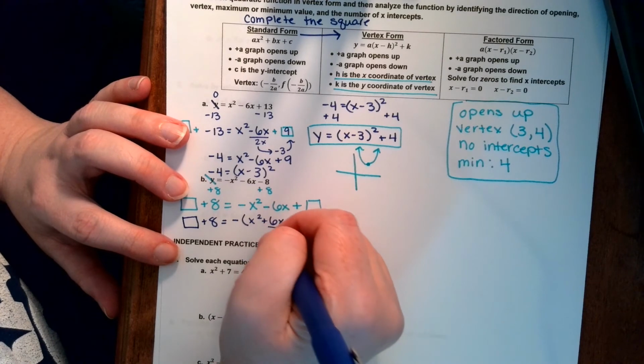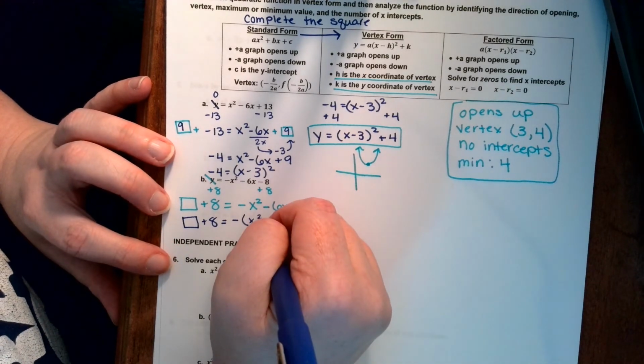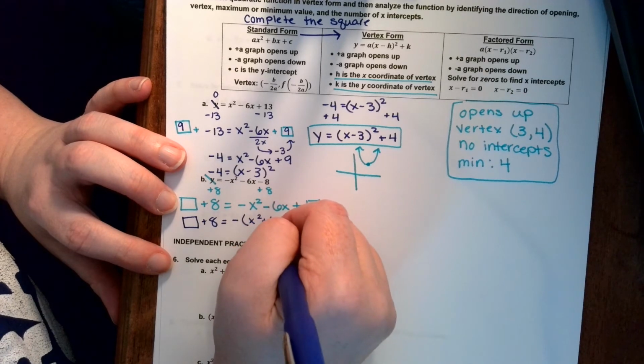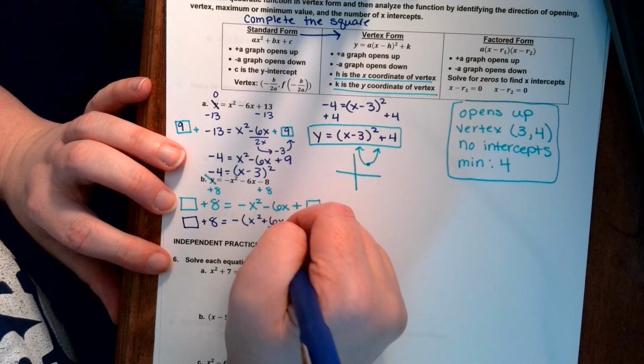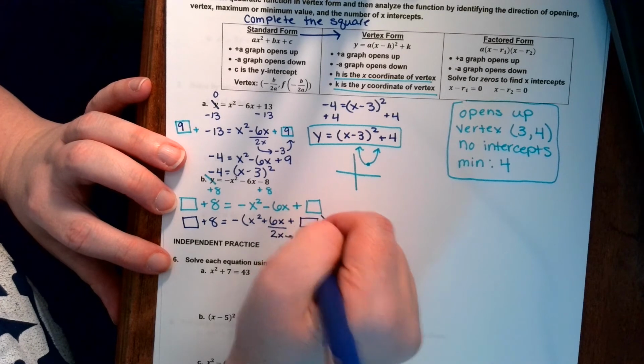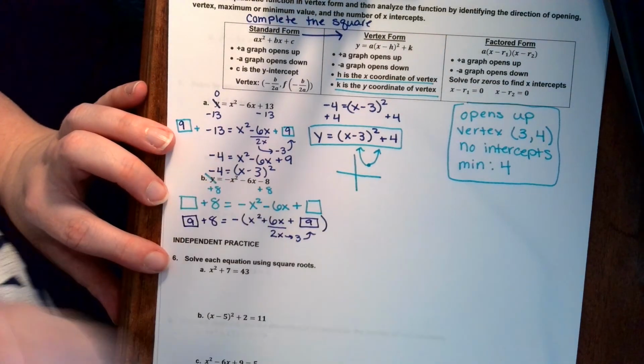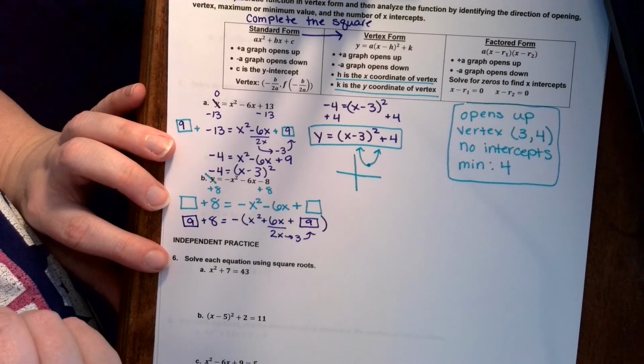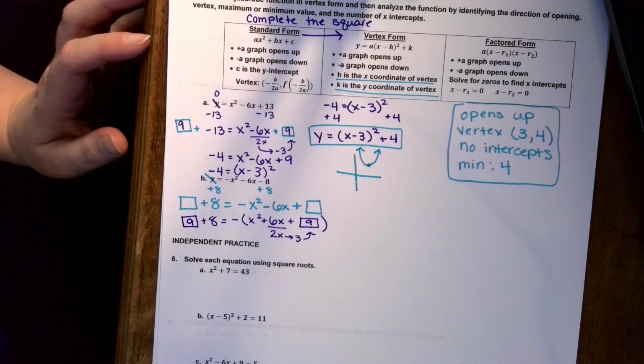So we're going to divide by 2, 2x. That gives us 3. 3 squared is 9, so we're going to add 9 to both sides. Give me just a second.